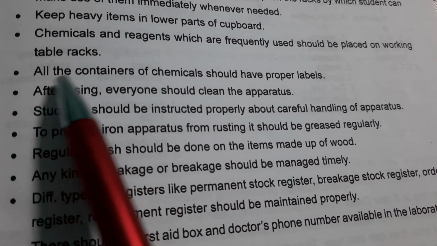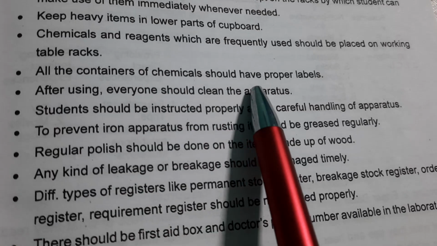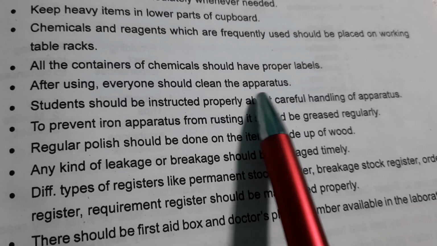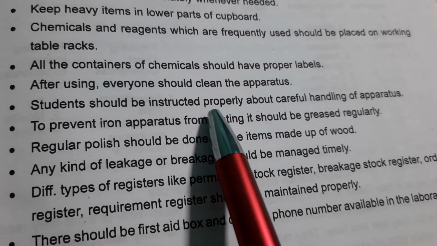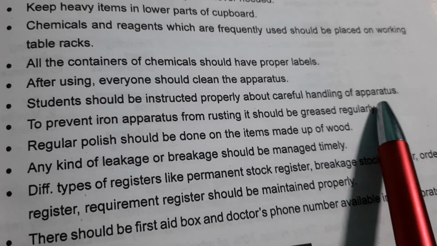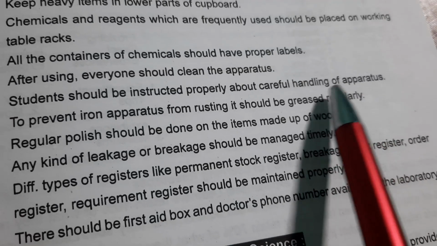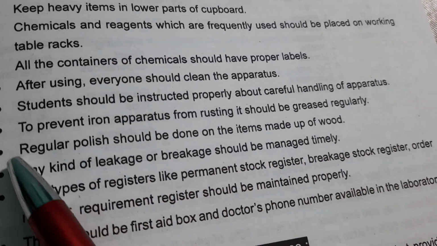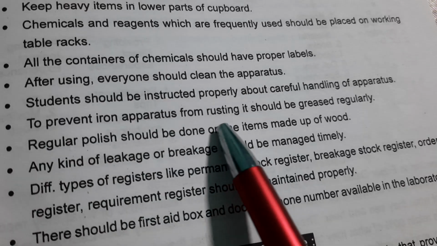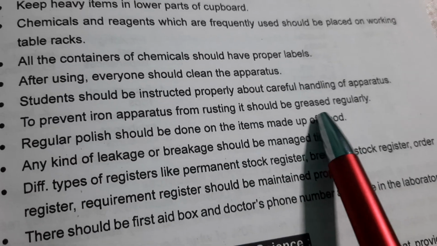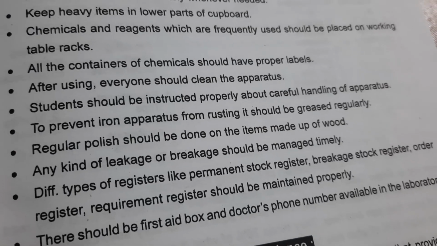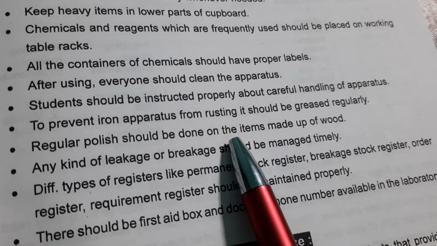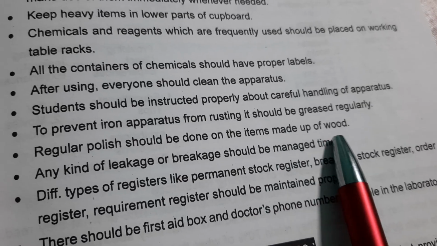Next, all the containers of chemicals should have a proper label. After using, everyone should clean the apparatus. Students should be instructed properly about carefully handling the apparatus. To prevent iron apparatus from rusting, it should be greased regularly. Next point is regular polish should be done on items made of wood.